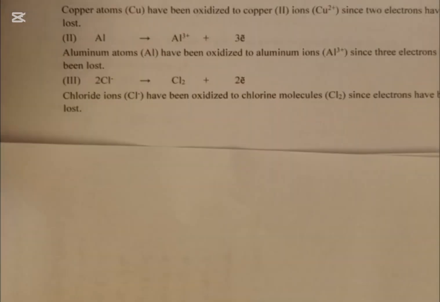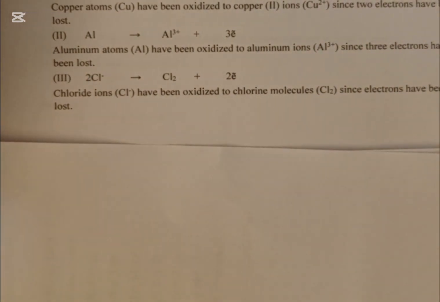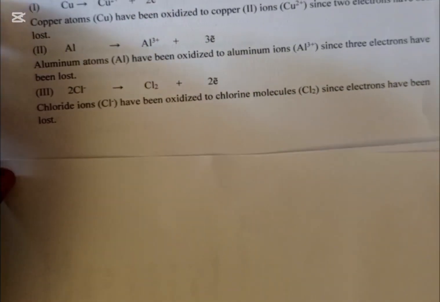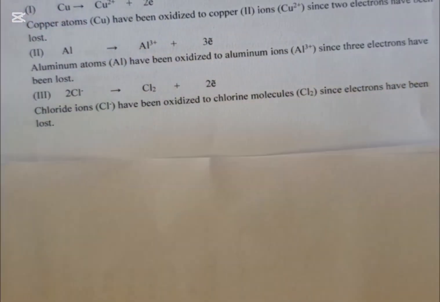All right, but before we come to oxidation number, let's look at oxidation in terms of electrons.